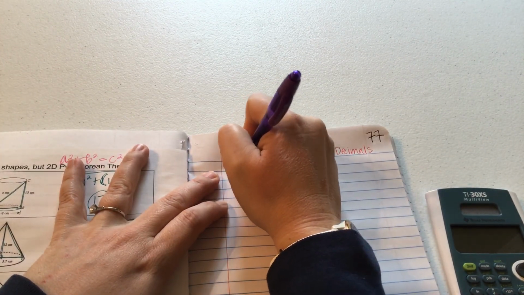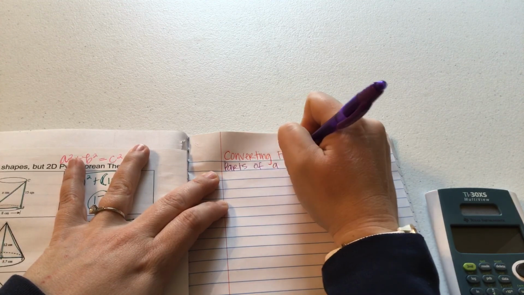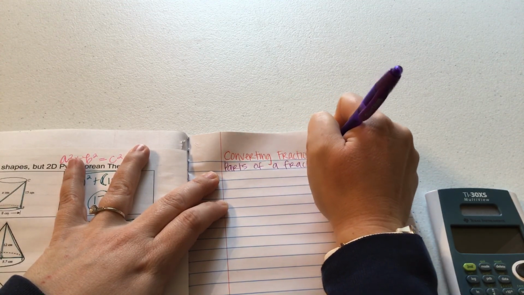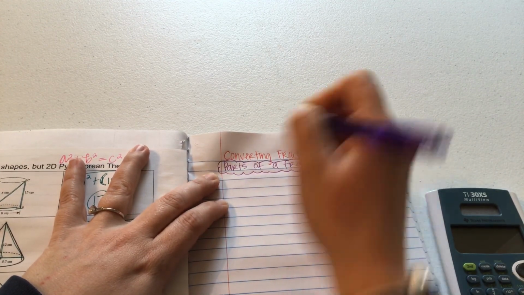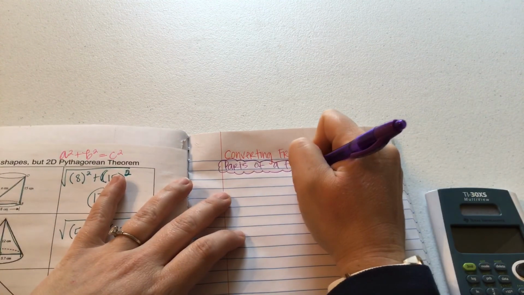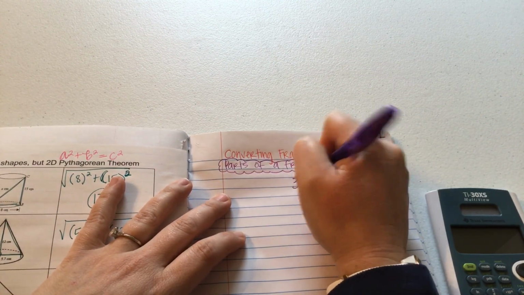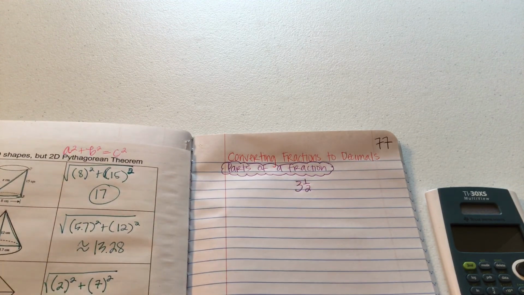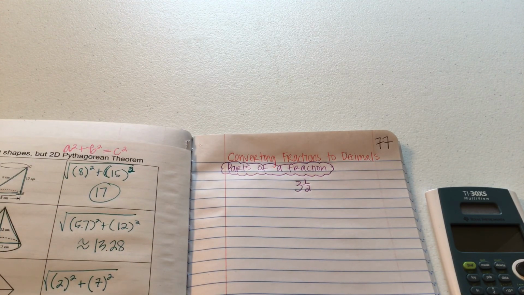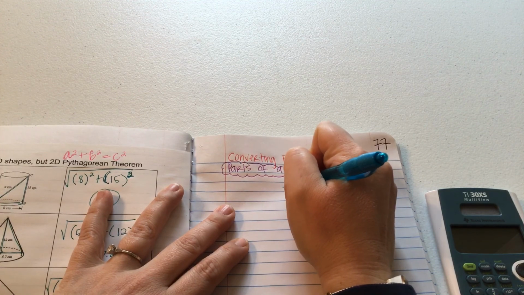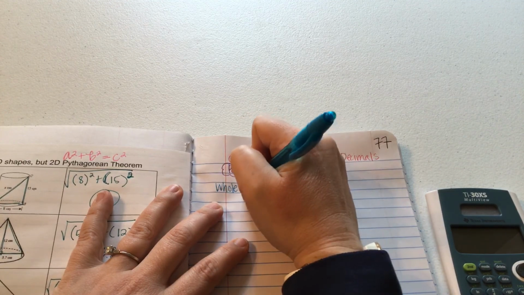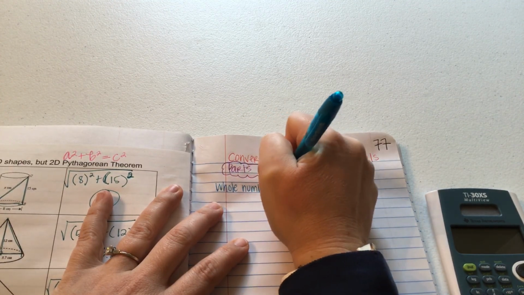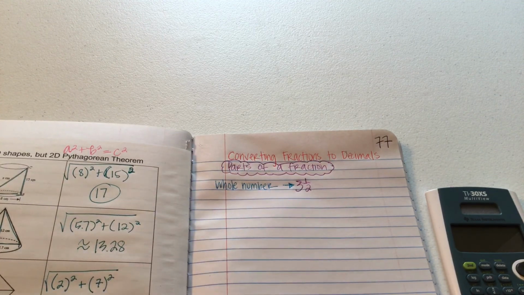So let's start out really quickly by reviewing parts of a fraction. A fraction is made up of different parts, and there are actually also different types of fractions. So let's go with this fraction, which is made up of different parts. This 3 is called the whole number. That's how many whole pieces there are in this fraction.